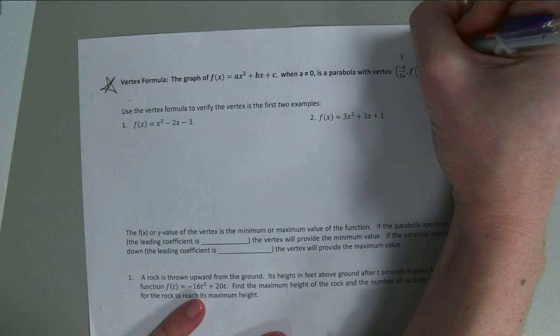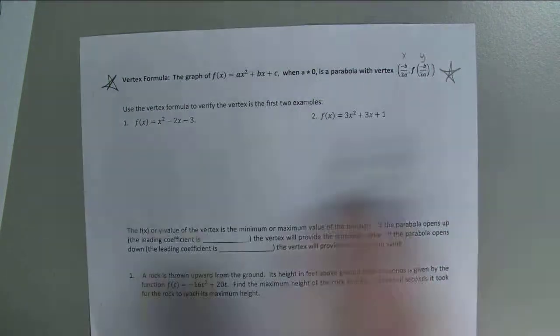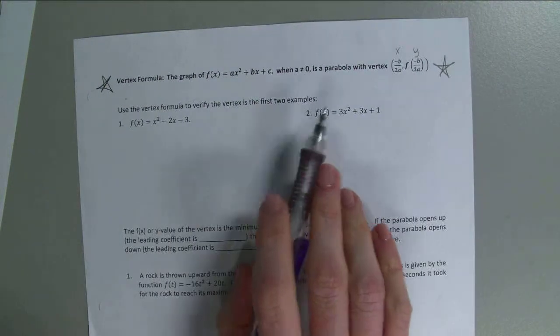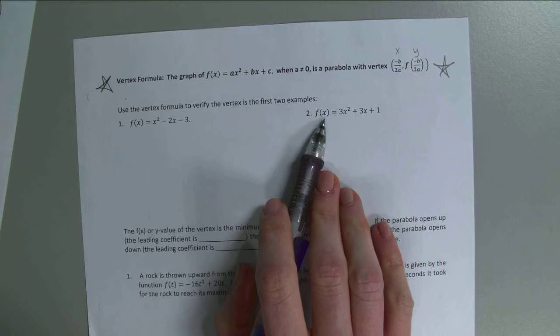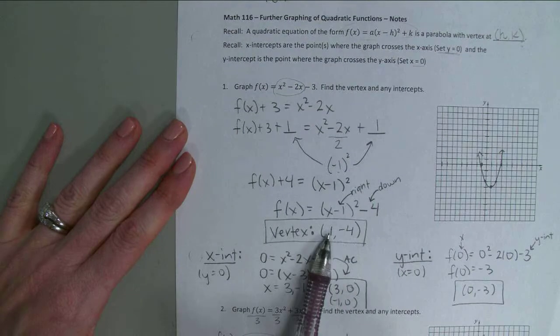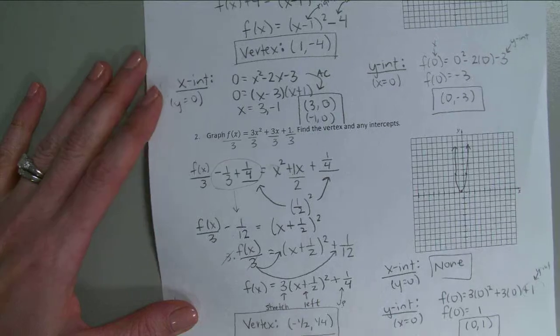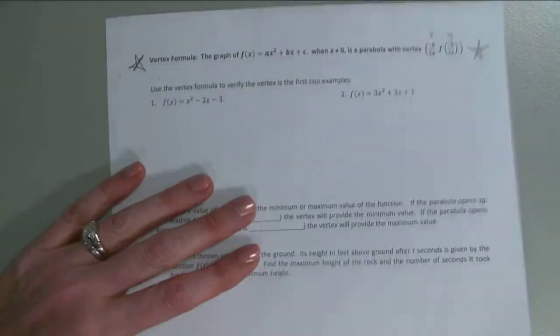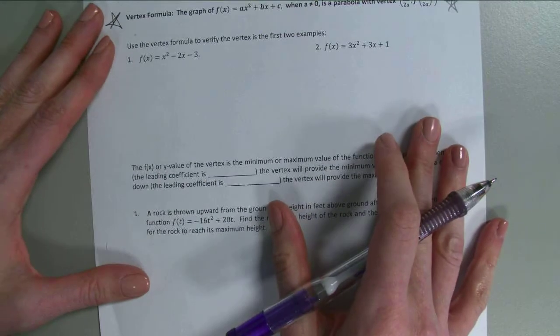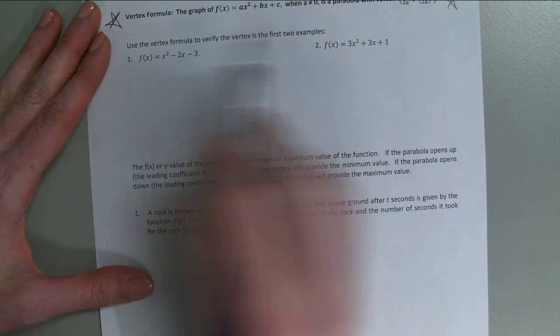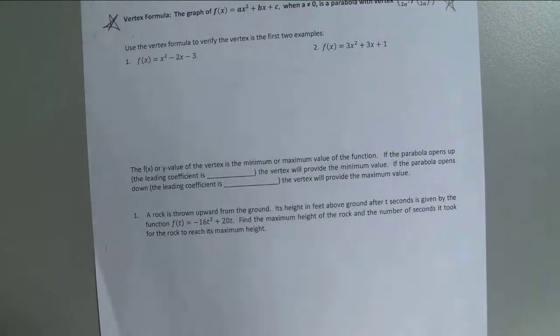It's after you plug it back in. So notice on both of these, 1 and 2, they're the exact same graphs we graphed on the front. So we should get 1, negative 4 and negative 1/2, 1/4 as our answers by just using this equation, okay? Because once you know your vertex, you can look at your a and know whether you're opening up or down and if you're stretching or not, okay? So if you know where your vertex is, that's the key thing, all right?